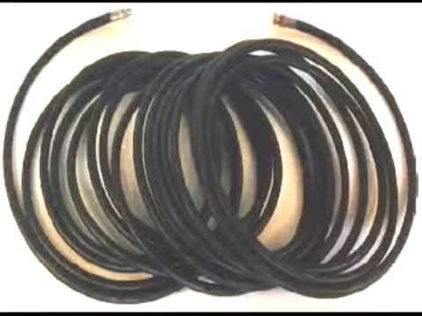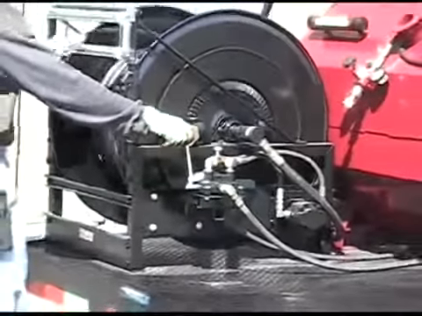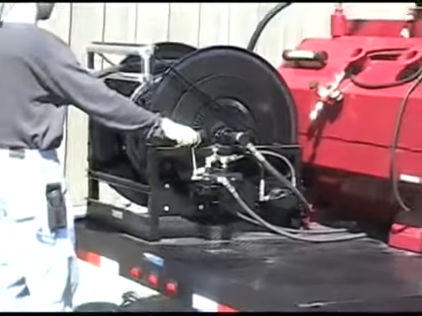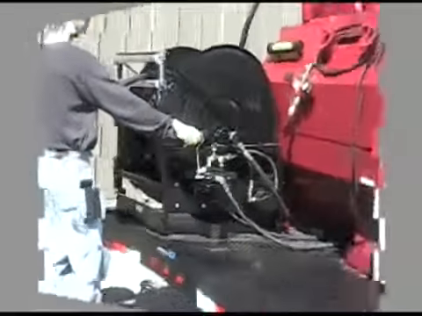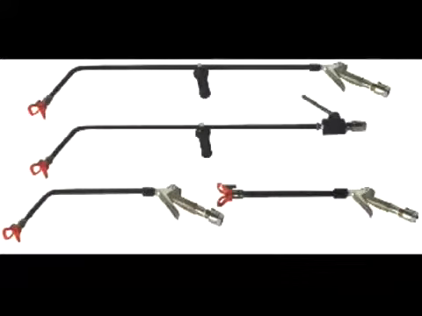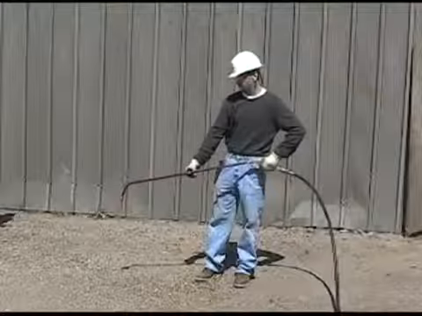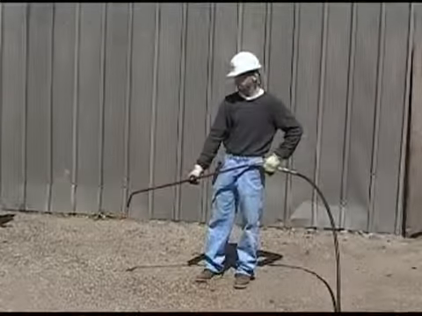Fourth is the delivery hose. Proper composition, size, length, and pressure rating play an important role in not only the safety of the system but also in the quality of the spray itself. Number 5 is the delivery gun. Operator safety and ease of operation are the main concerns regarding the spray gun.